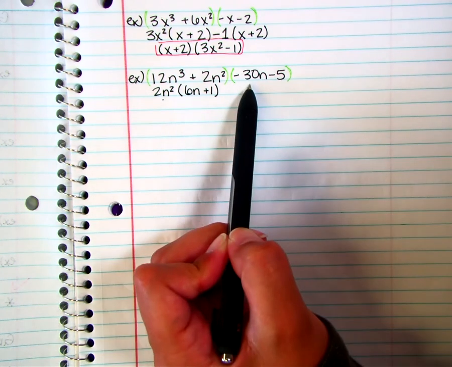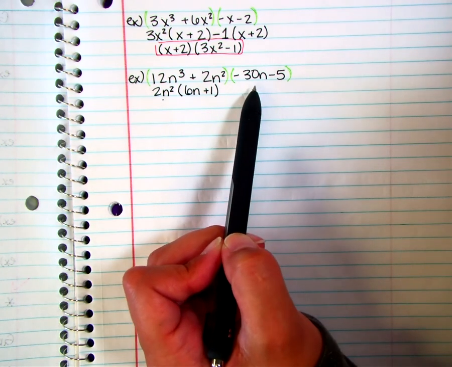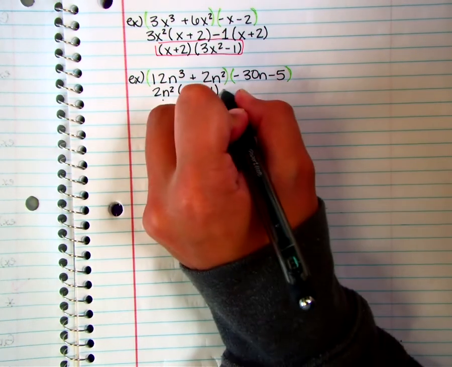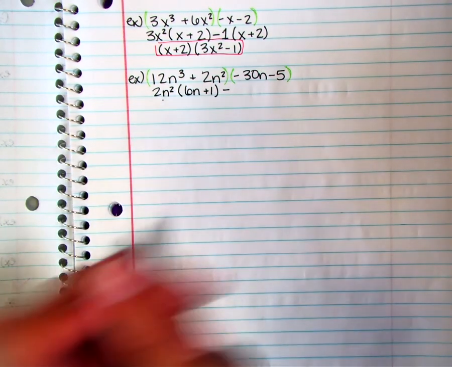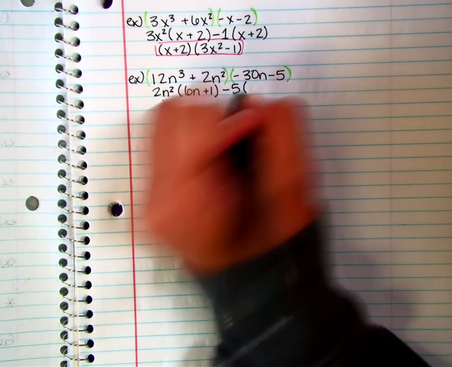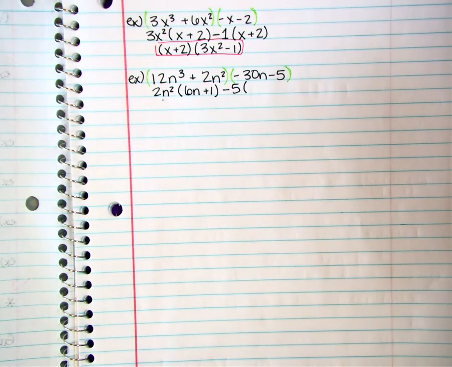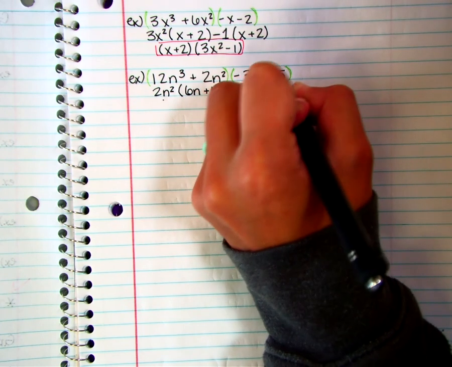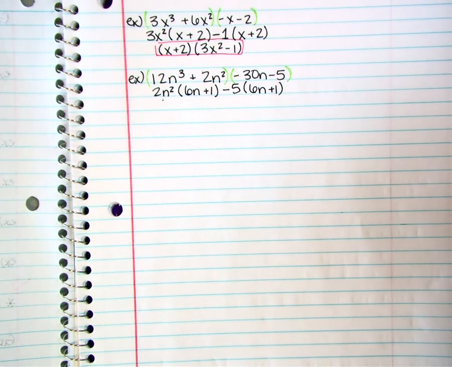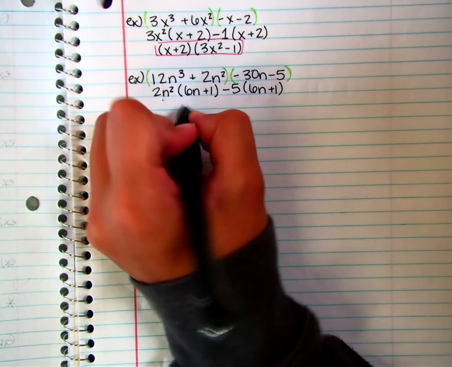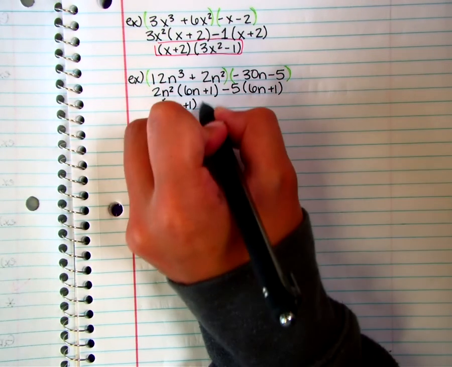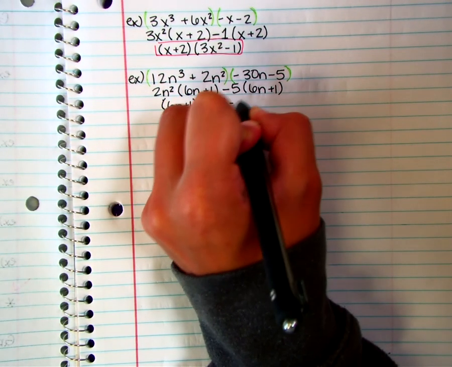And the next one, we've got a negative 30n and a negative 5. Since the leading term is negative, we do want to take out a negative with our GCF. This one does happen to have one of 5. And then hopefully our factor is going to match the other factor that we already found. And it does. So last step, don't forget this. You want to factor out your common factor again, and then put your other stuff together. So 2n squared minus 5.